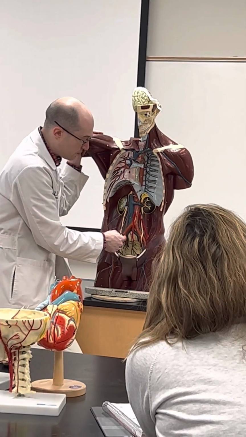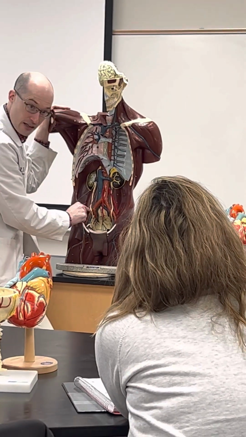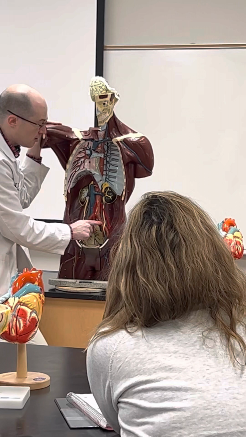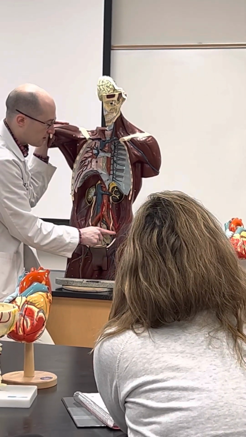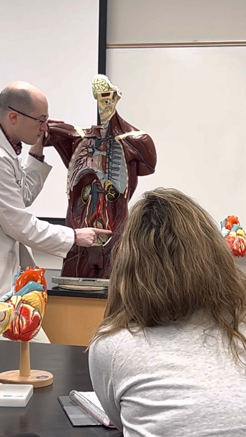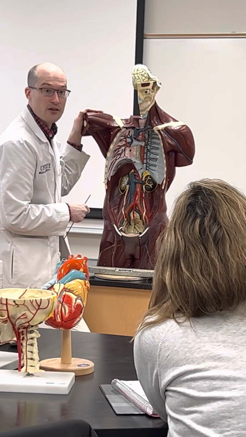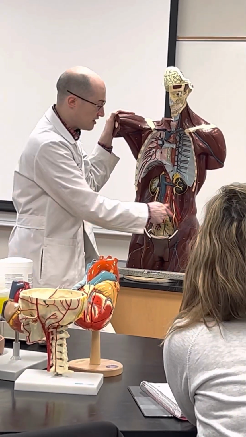So here, starting with the right, this is where the right common iliac artery is going to turn into the right internal iliac artery and the right external iliac artery. And then over here on the left, this is where our left common iliac artery is going to turn into our left internal iliac artery and our left external iliac artery. The external iliac arteries are going to be going on to the lower extremities, and the internal iliac arteries are going to be feeding blood to the pelvis, as you can see by their directions.